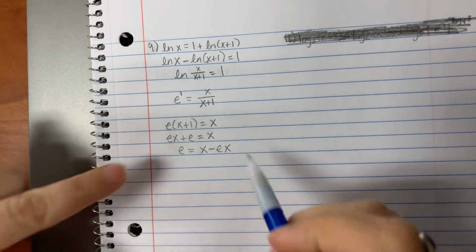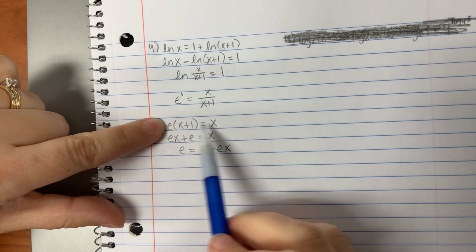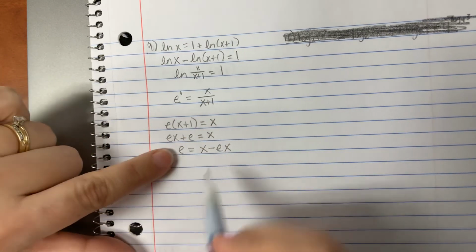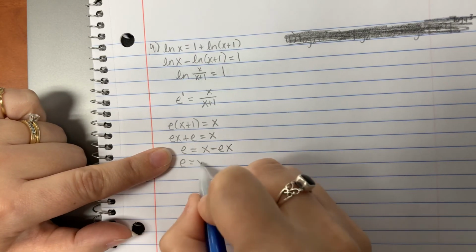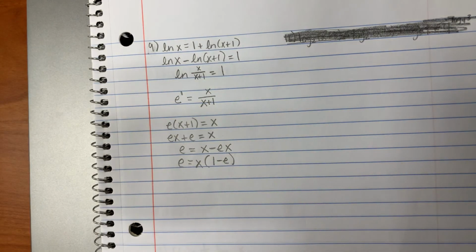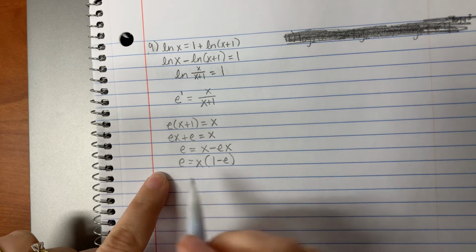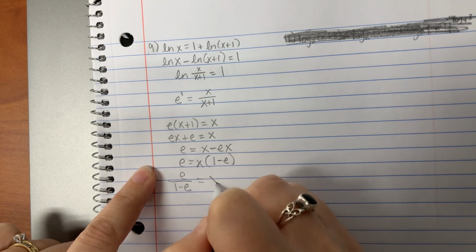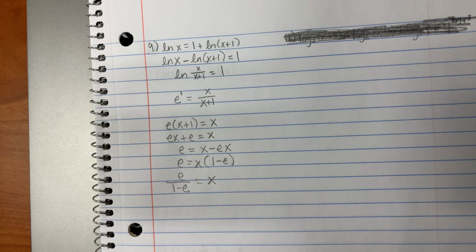Remember that. So up here, when I'm seeing this x and this x, I'm thinking I got to get that out of there and then get it together. So that gives me e equals x times 1 minus e. Then I can divide by that. So e over 1 minus e equals x, which is really weird.